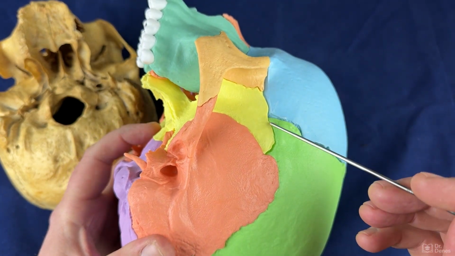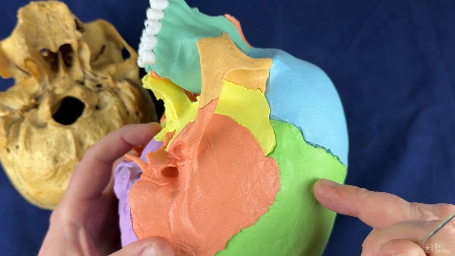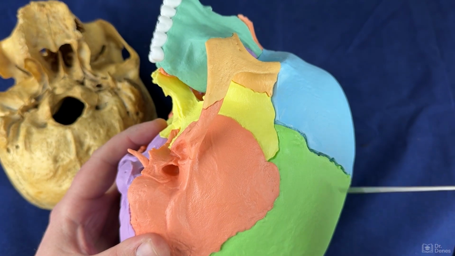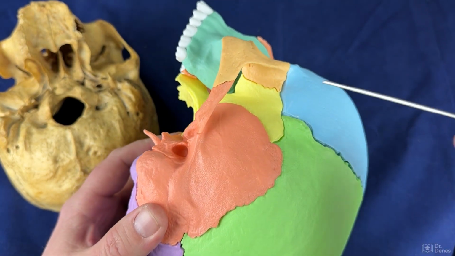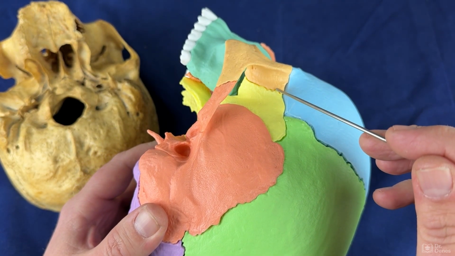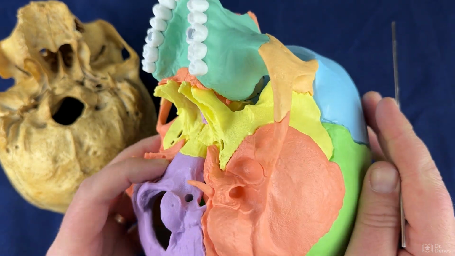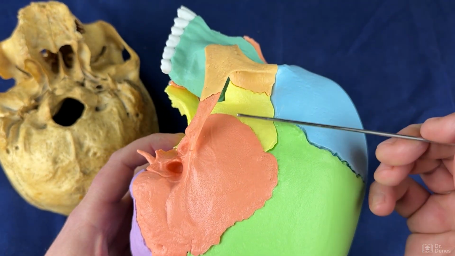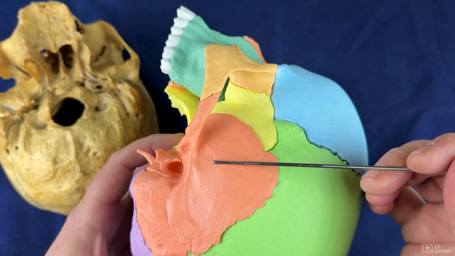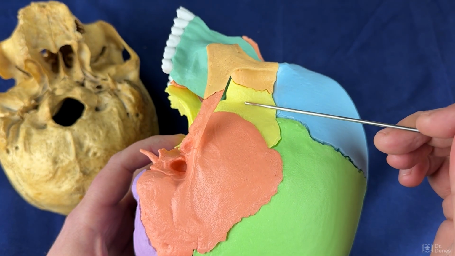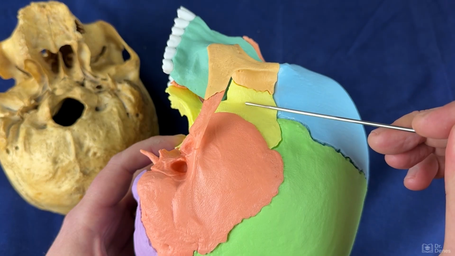We have margo parietalis for the parietal bone. We have margo frontalis contacting the frontal bone, and we have margo zygomaticus contacting the zygomatic bone. Then the surfaces are as follows. This area here is called fossa temporalis on the articulated skull, so the name of the surface is facies temporalis.